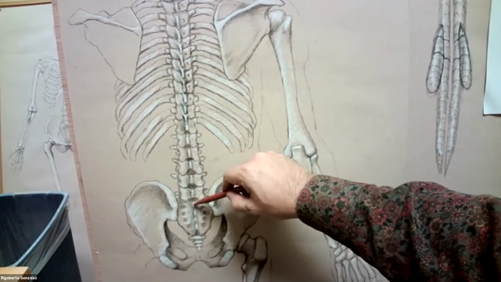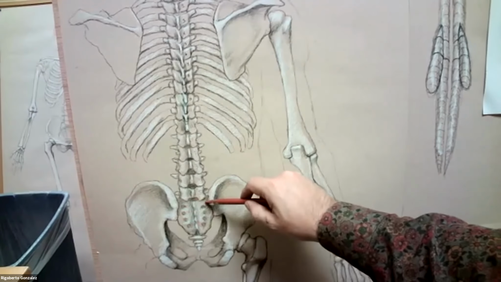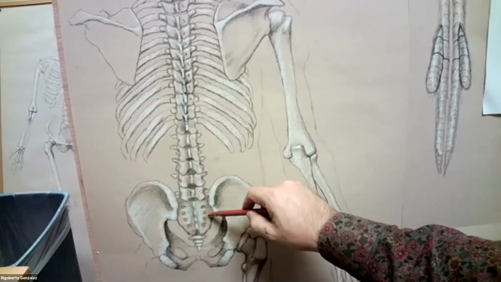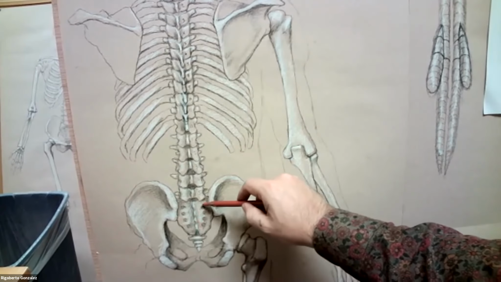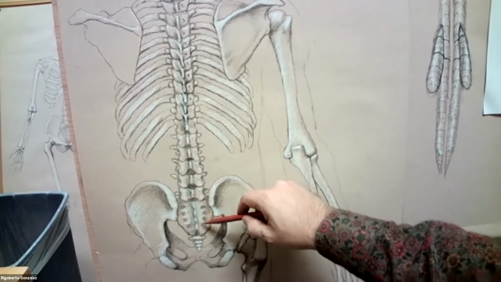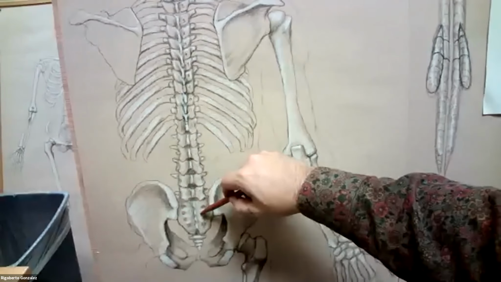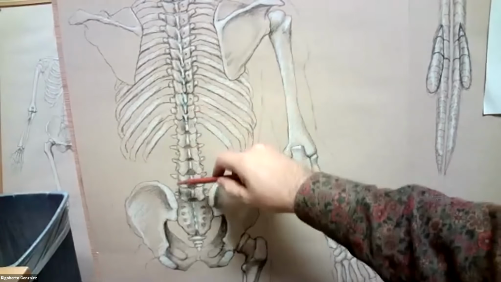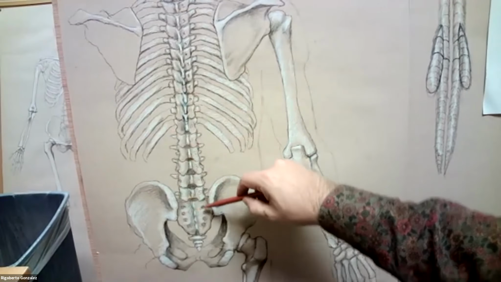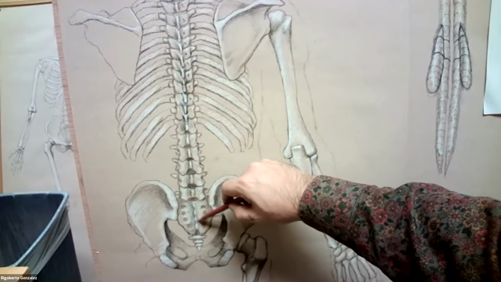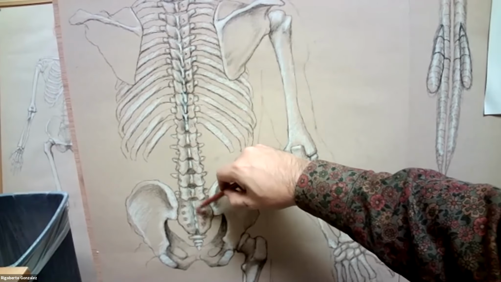So these are the spinous process of the sacrum. The sacrum here is like, 1, 2, 3, 4, it's like 5 vertebrae that are fused together. That's why you have these indentations here. It's the same as what you have up here, but they're all fused together. And see, I'm doing this.